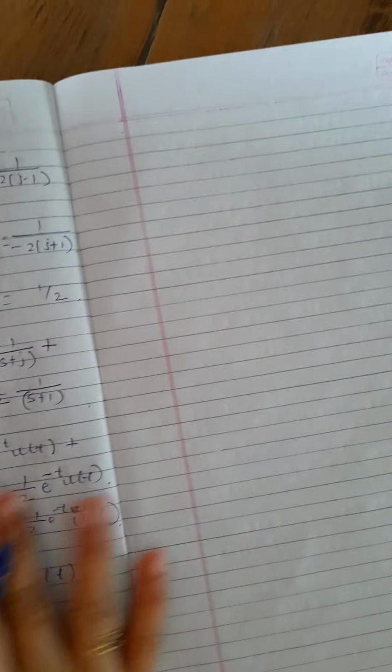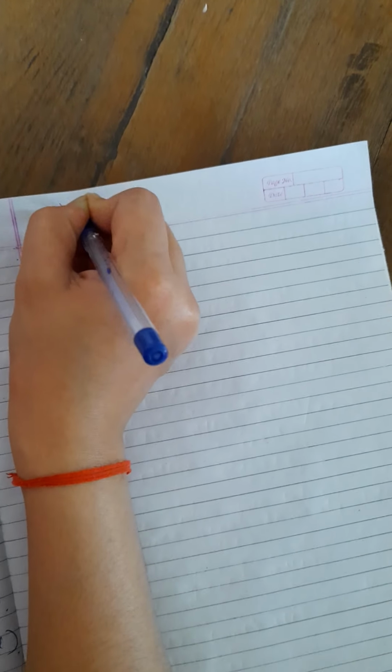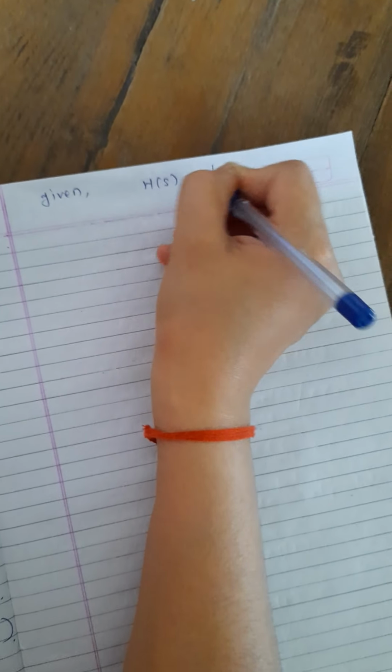So first we write down the given equation. So what is the given equation? It is H(s) is equal to 1 by s plus 4.